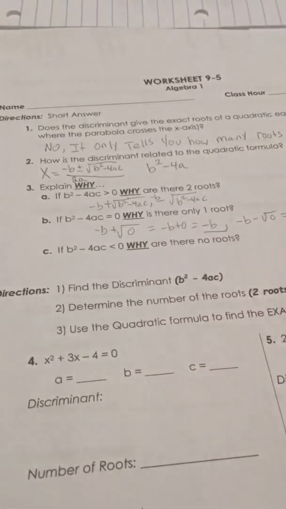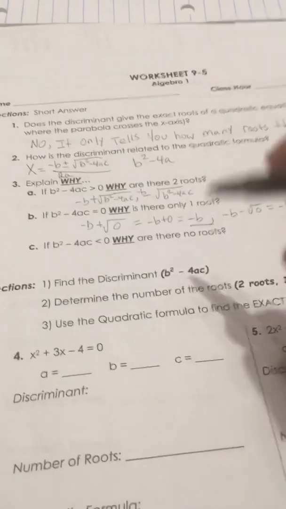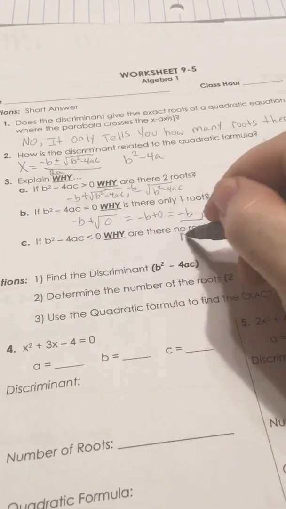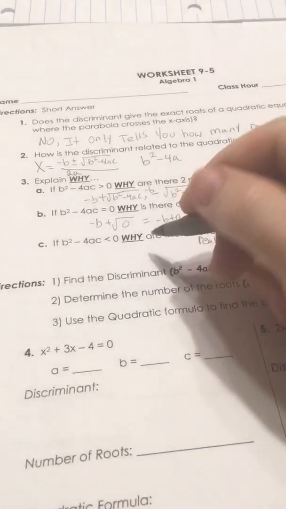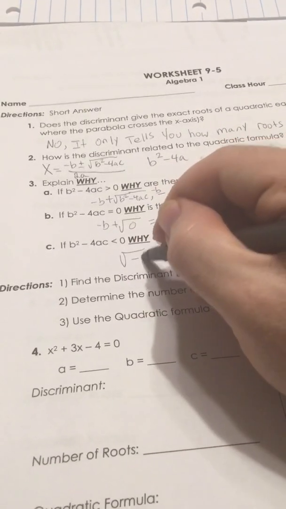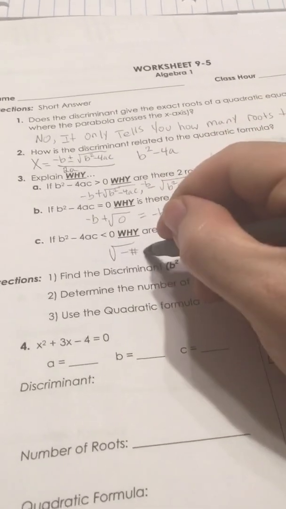If your discriminant is negative, there are no roots. Rather, there should be no real roots. Because remember, that's going to give you the square root of a negative number, which is imaginary.